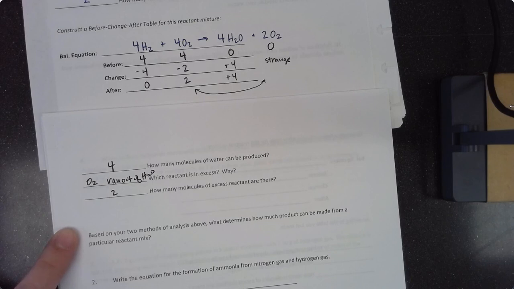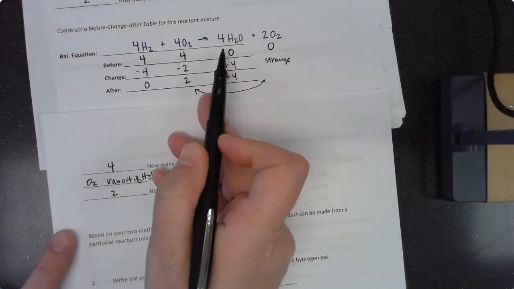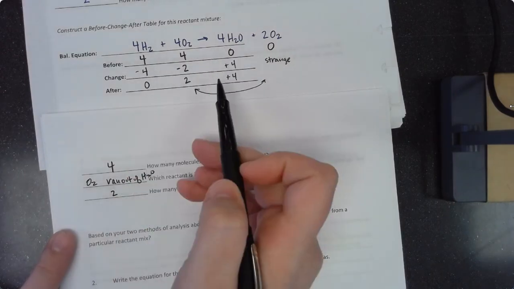Kinda. Charmaine said how many reactants there are. The formula of the product. Yes, you're gonna look at your formula, right? We're gonna figure out how much this is.